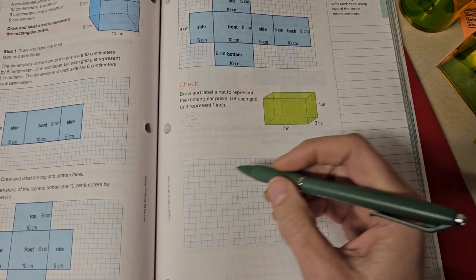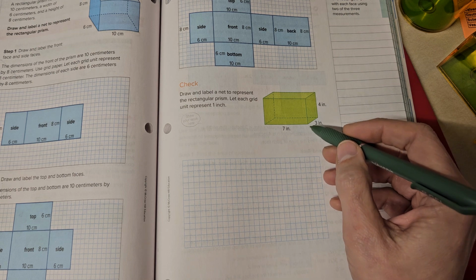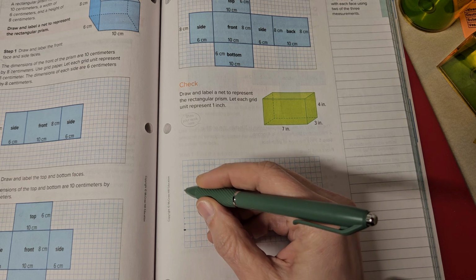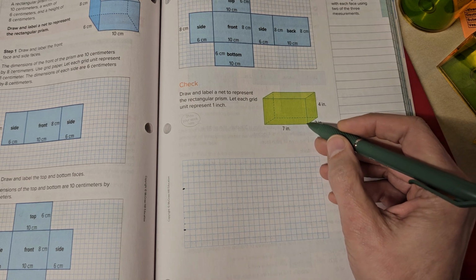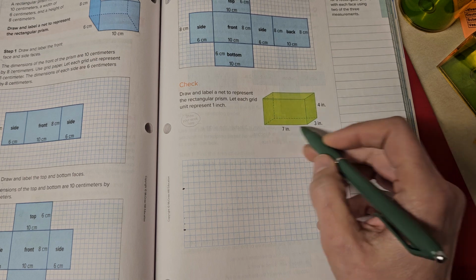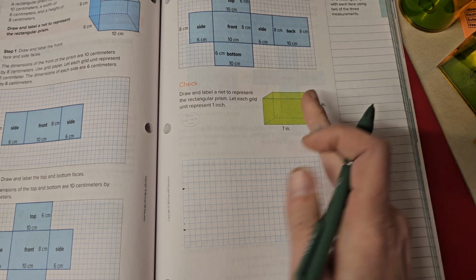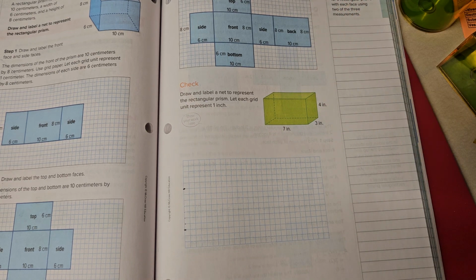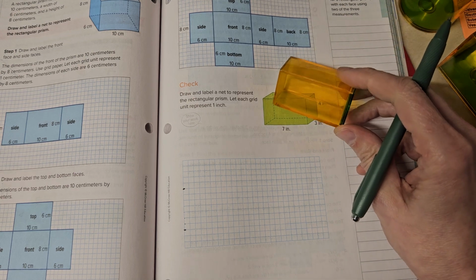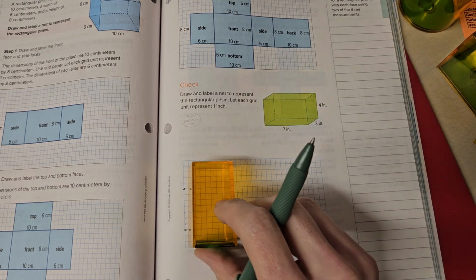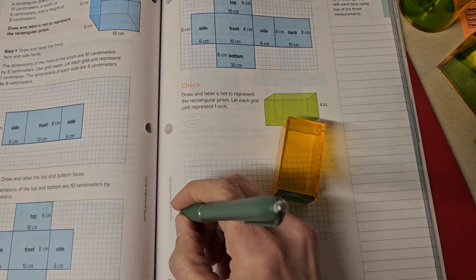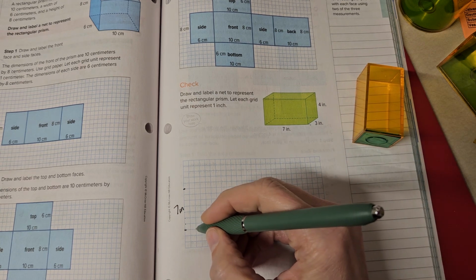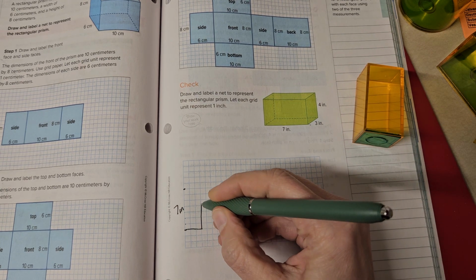I'm going to do 7 inches, and this one's going to lay out 3 inches. 1, 2, 3. 1, 2, 3, 4, 5, 6, 7. My first face is going to be 7 by 3. If I laid this down, I'm thinking it's going to lay like that. So I want this side to be the 7, and then I need this, 1, 2, 3, to be that side.